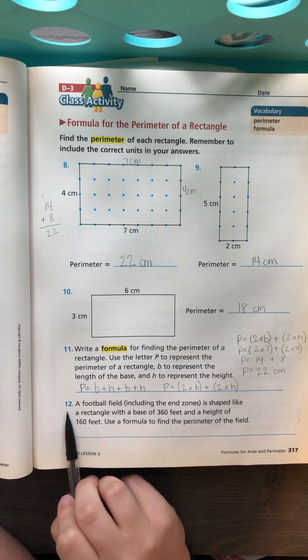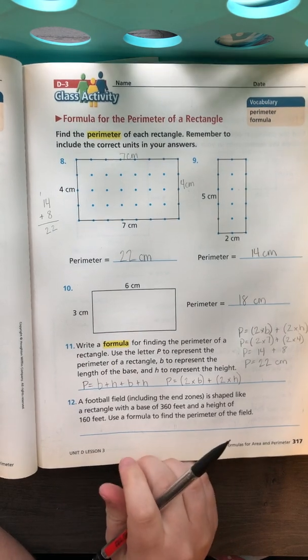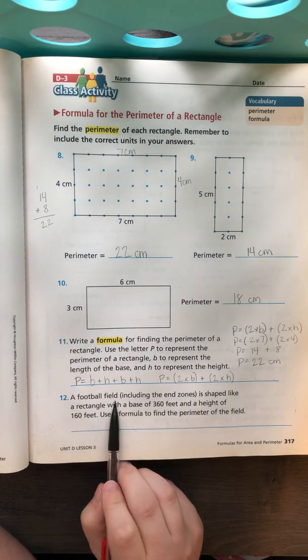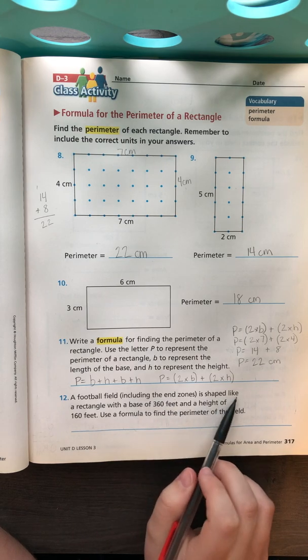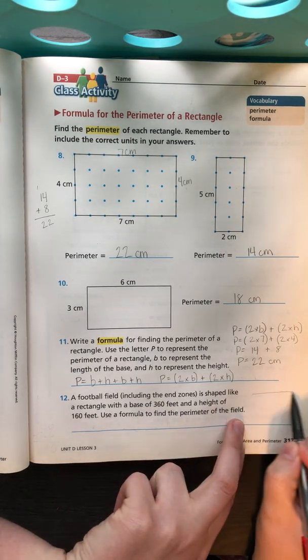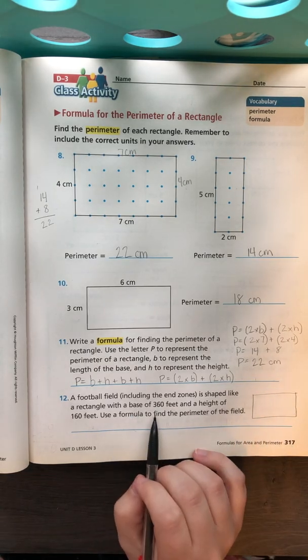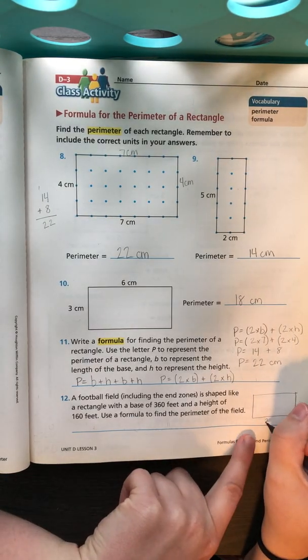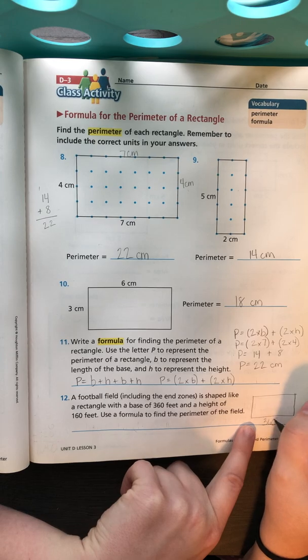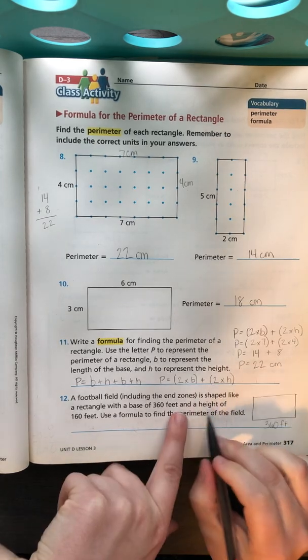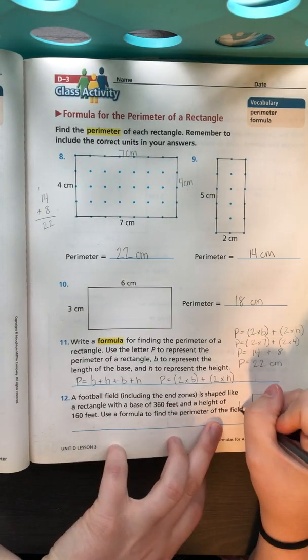So let's go down to number 12 now. A football field, including the end zones, is shaped like a rectangle. Let's draw it out. With a base of 360 feet and a height of 160 feet.